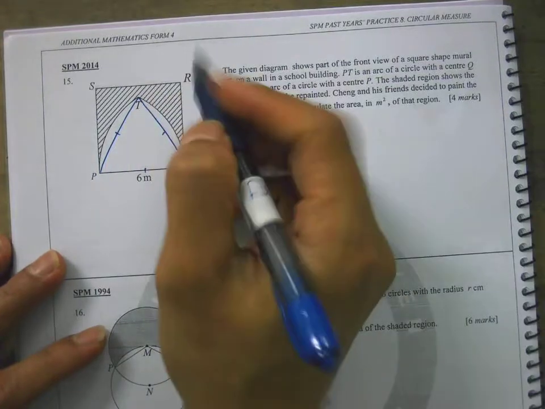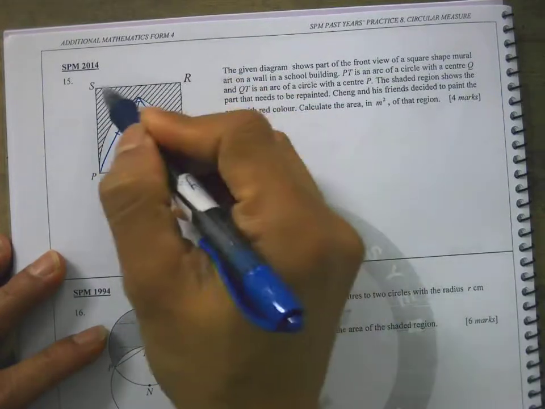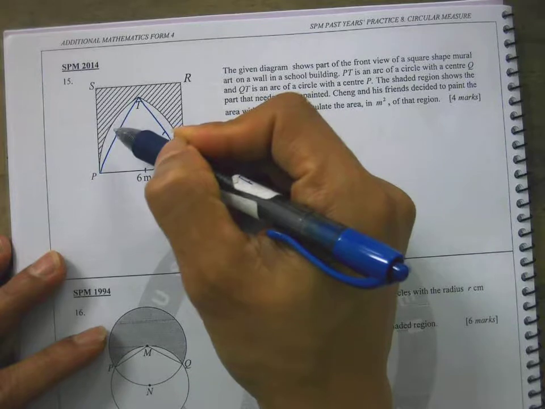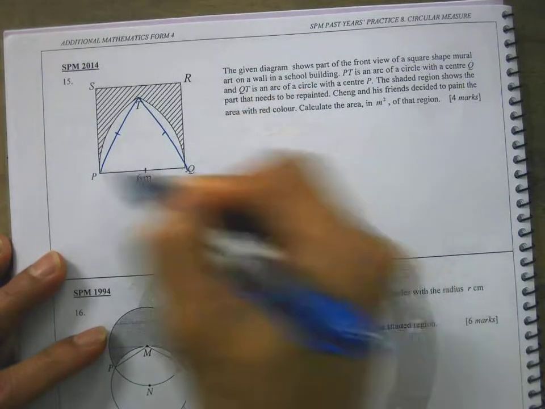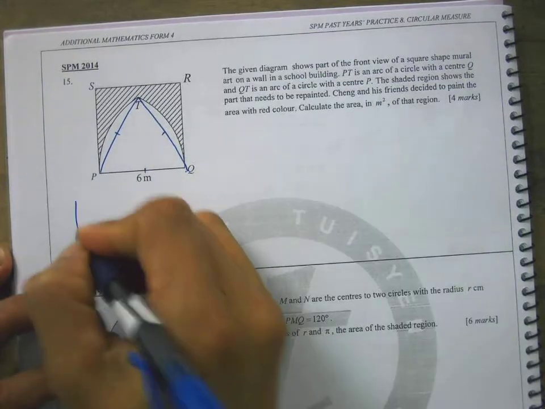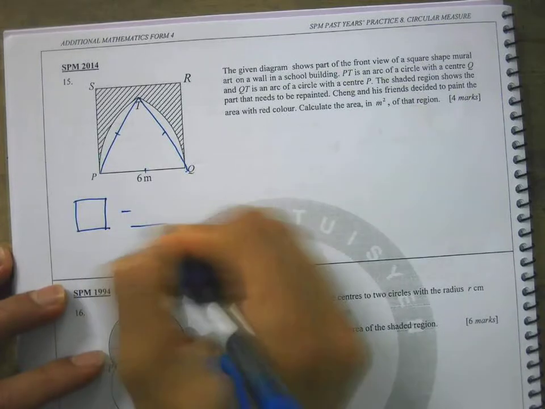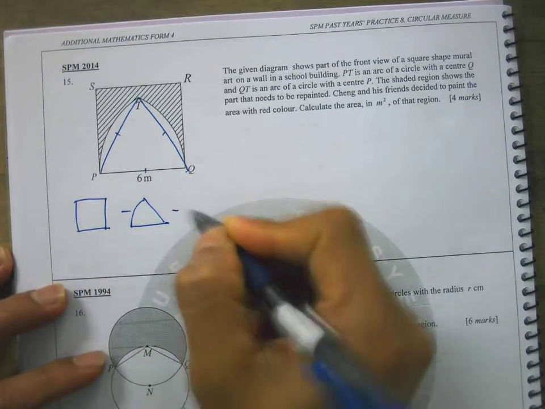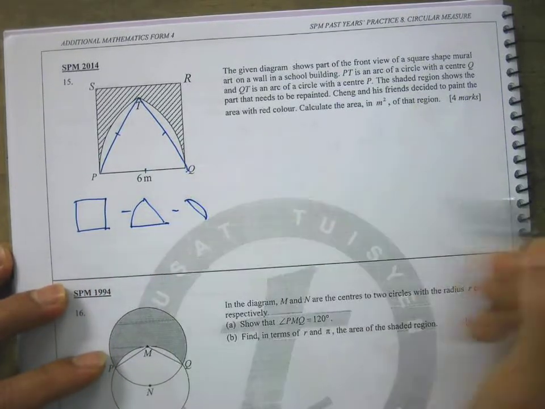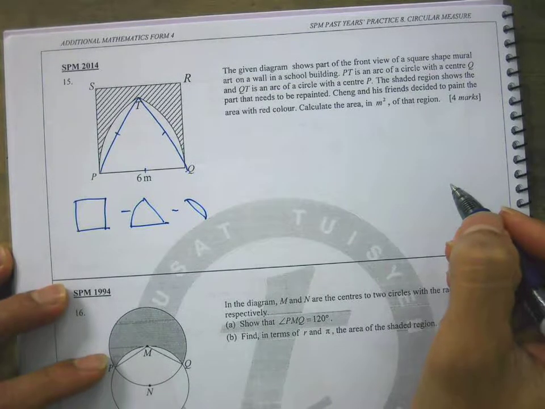So you want to take a square minus what? This sector minus this segment. So think this way: a square minus one of the sector, then minus one segment. Or you want to do it the other way?